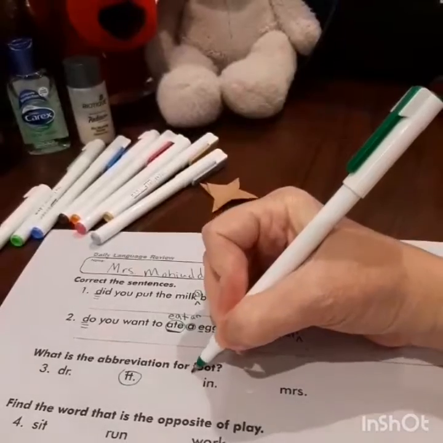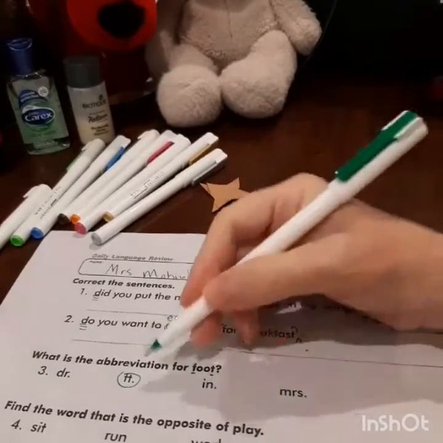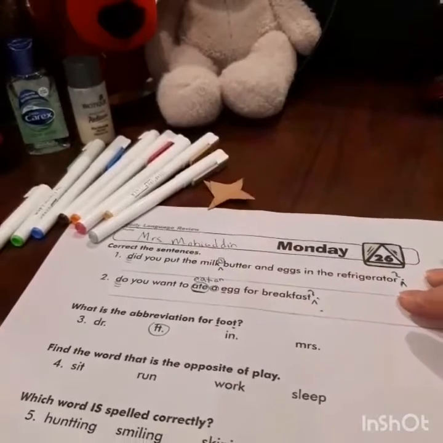Usually abbreviation is the first letter and the last letter. Not always, but usually. Okay, so it's FT. Number 4.